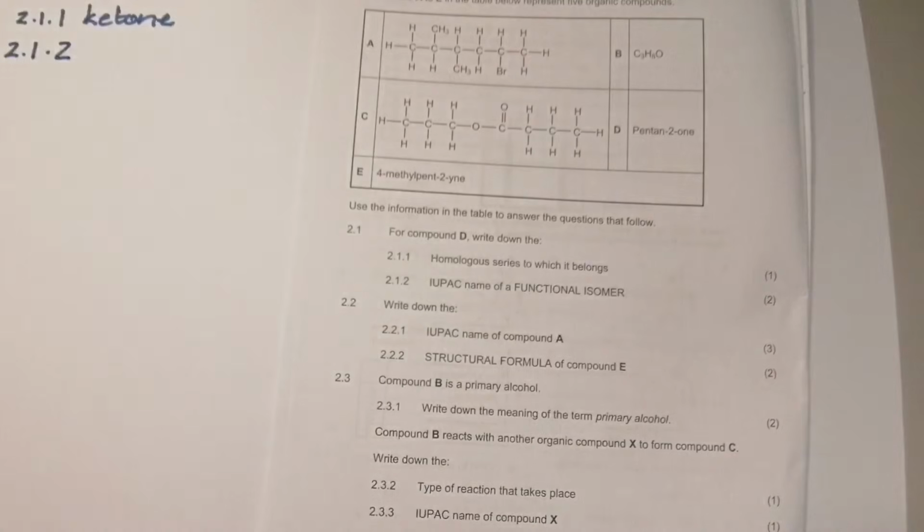So keep in mind, ketones are functional isomers with aldehydes. They have the same molecular formula, but the structure is different, and in particular, it's the functional group that's different.